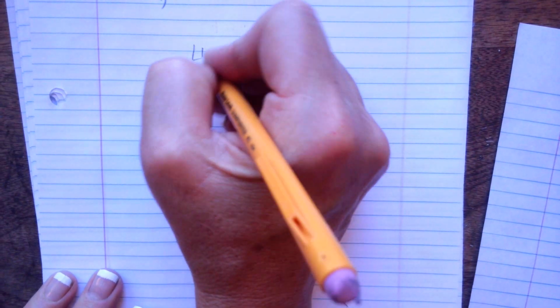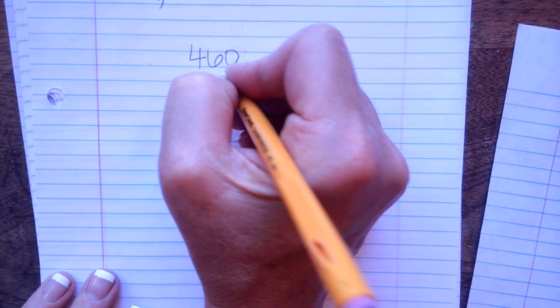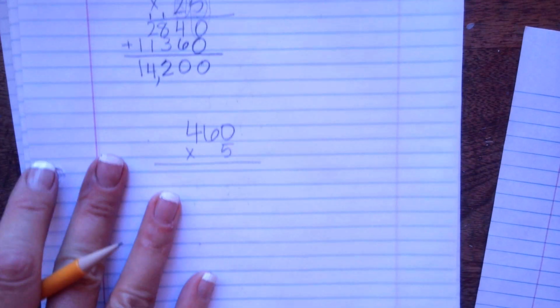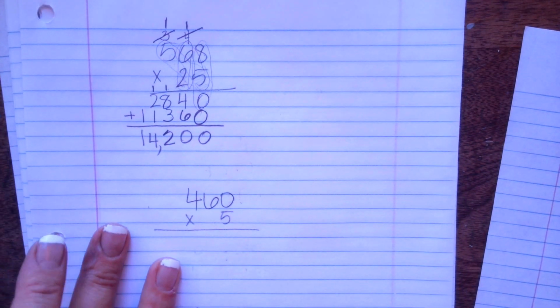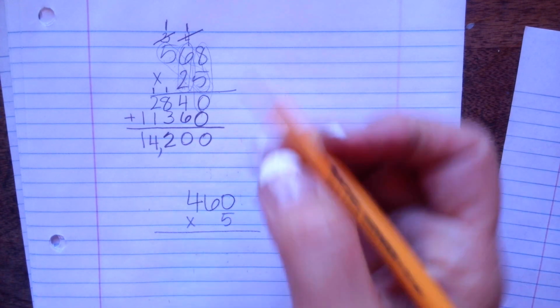Okay, so I'm going to show you 460 times 5. What would you do for this? What's your first step? Actually, I have a question. Yes. Can you go back to the other one really quick so I can say something? Look at it. It kind of looks like a jumbled up mess. Yeah. So I'm just showing you like this.